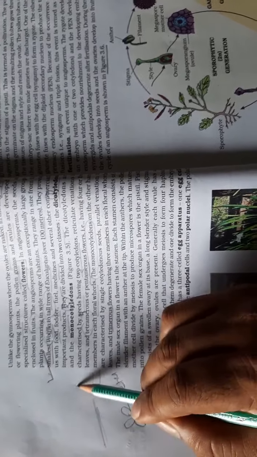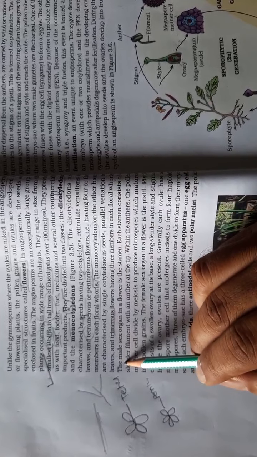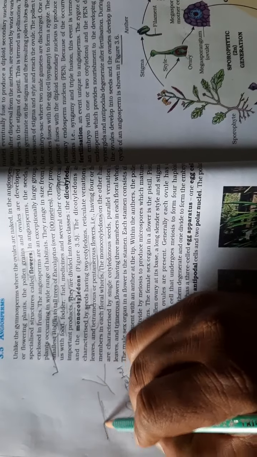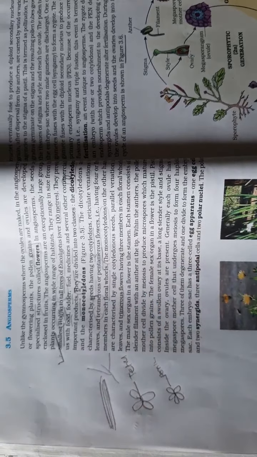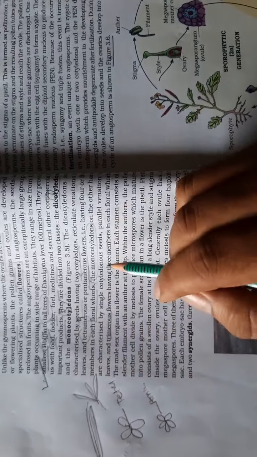Trimerous means the flower has three members in each floral whorl. This leaf is parallel. And second is trimerous. Trimerous means this flower is in three parts.